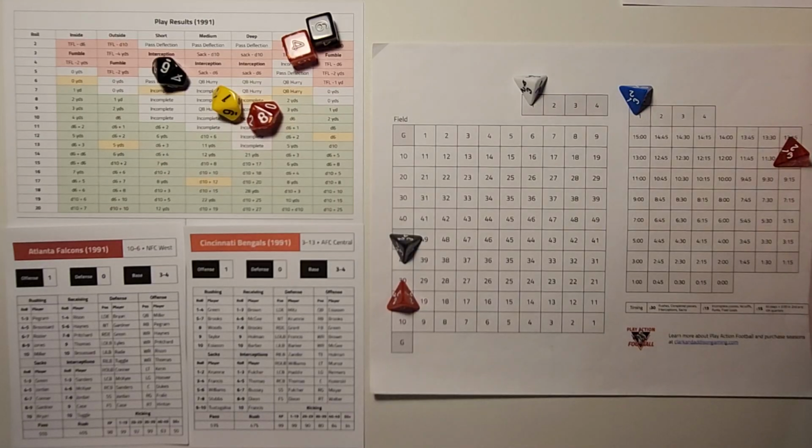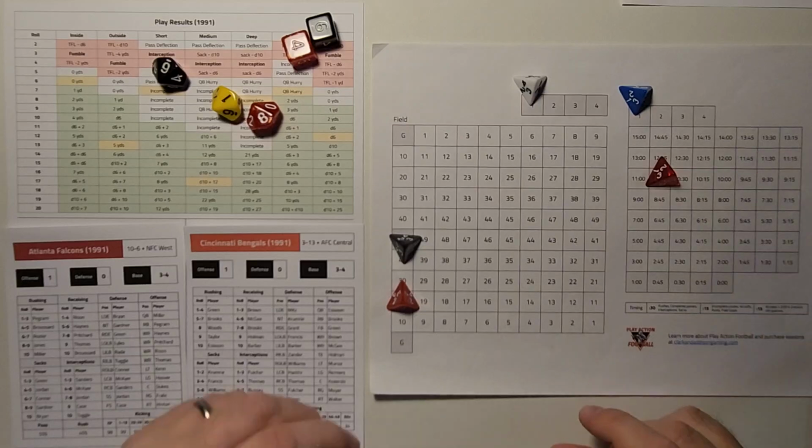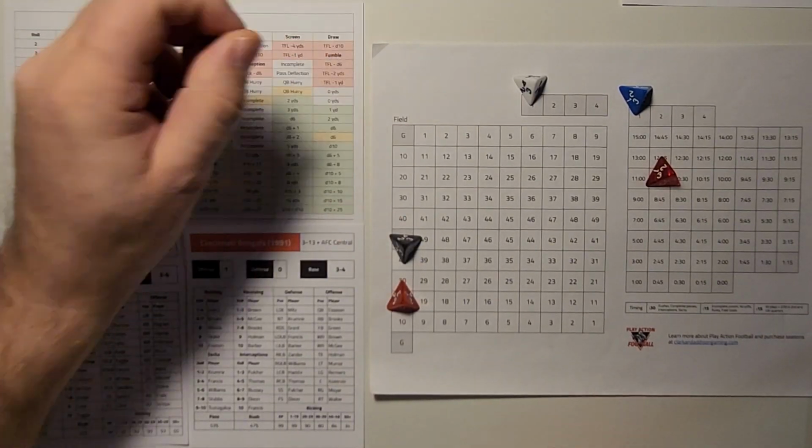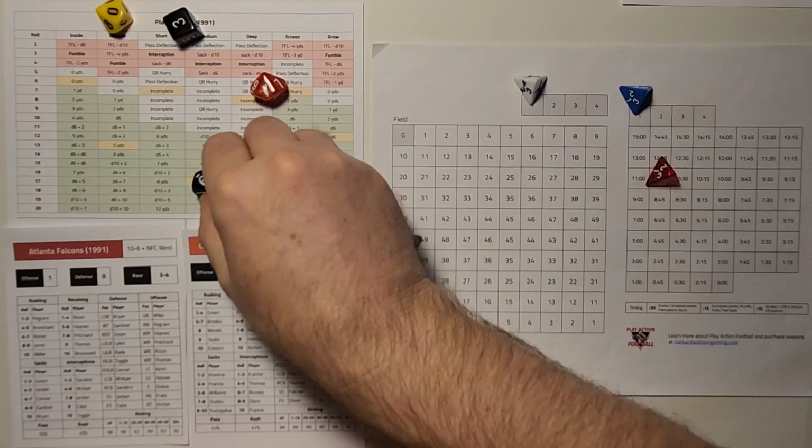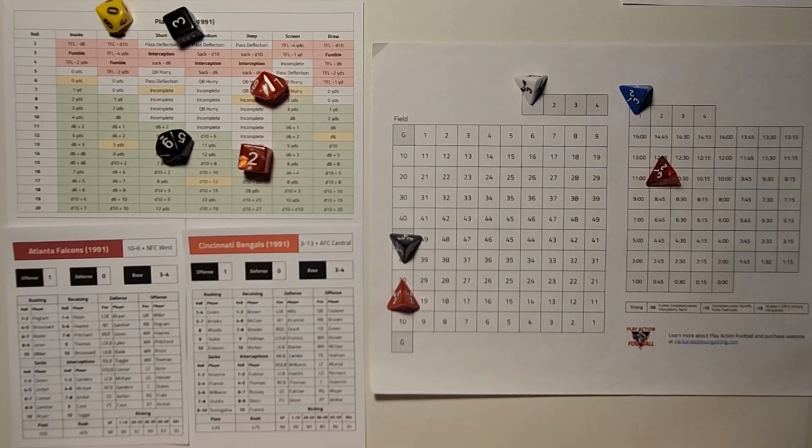So let's mark that down. It's Jim Miller to Andre Rison for the 1st down. Takes us to 12:45 in the 1st quarter. 1st and 10 for the Falcons, driving on their 1st drive of the game.